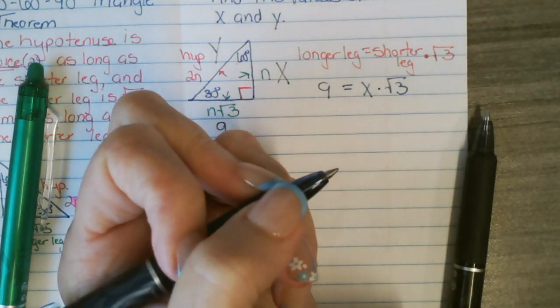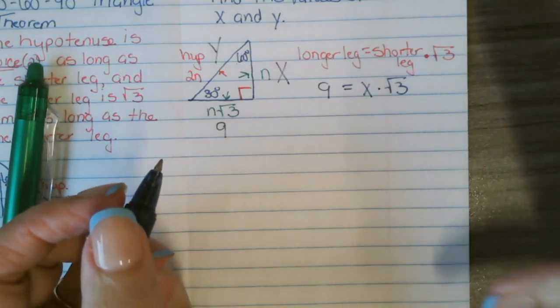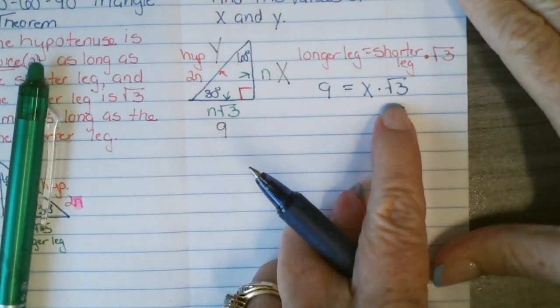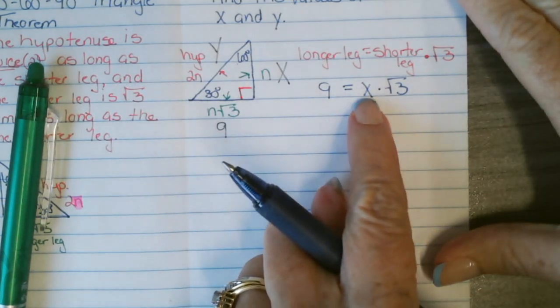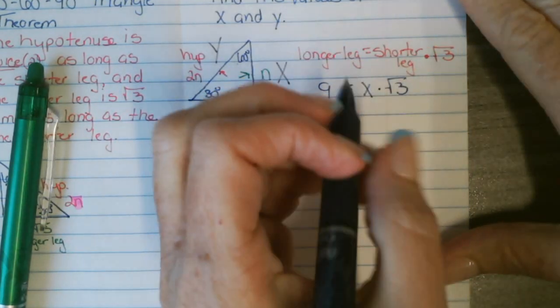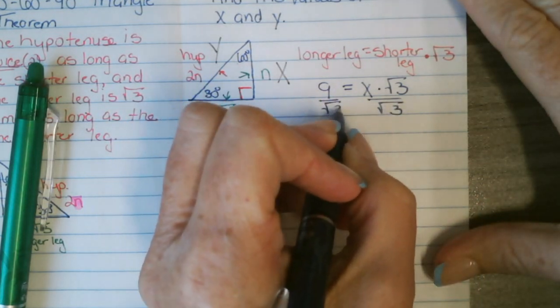So just like in the other item, we're going to get rid of the square root of 3. So that means I have to divide by 3, divide by 3.